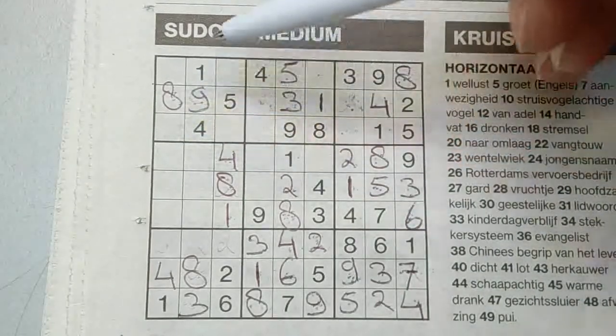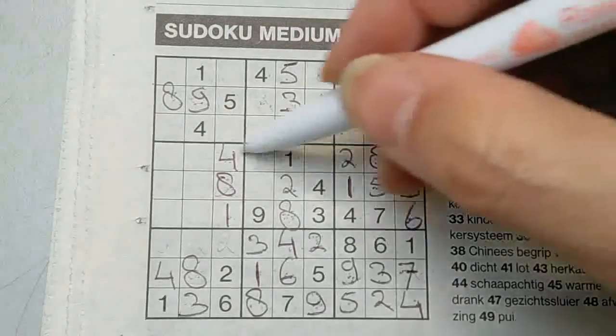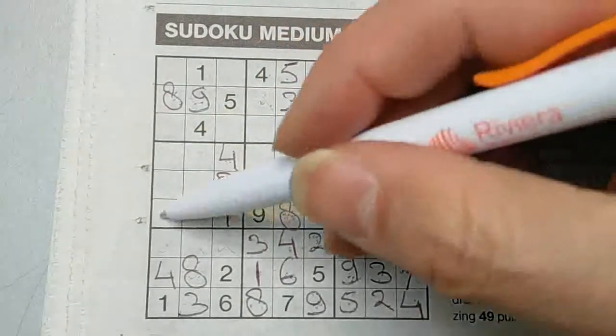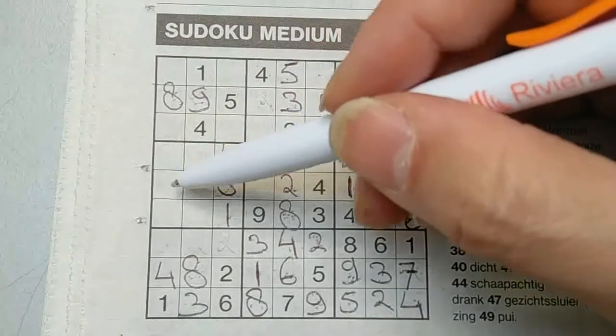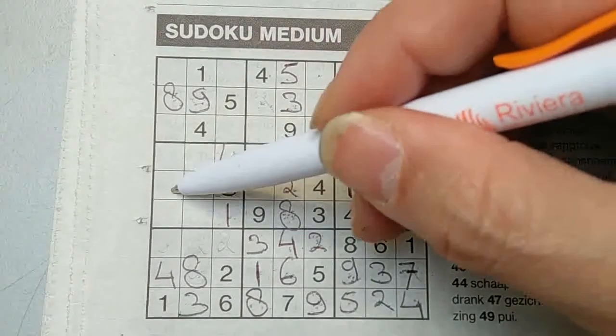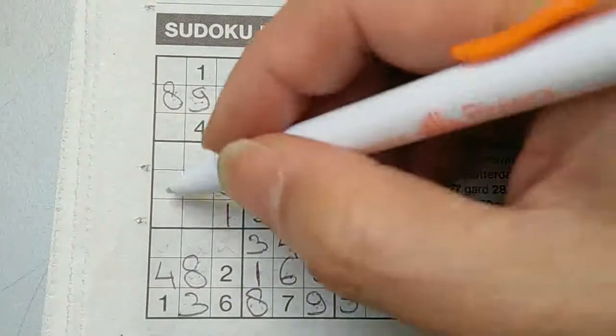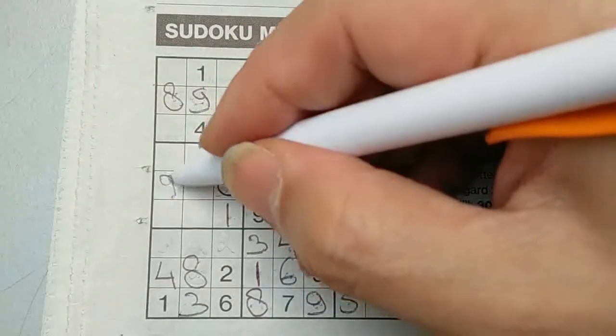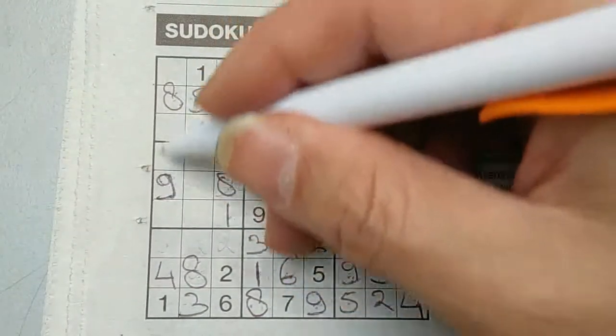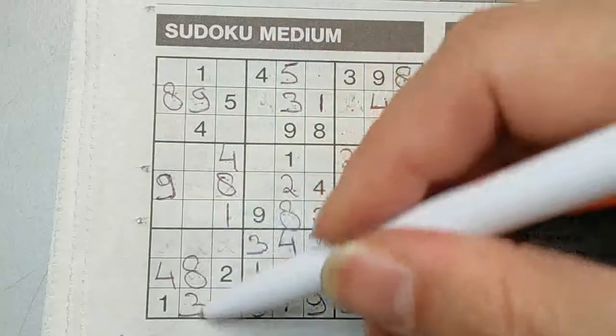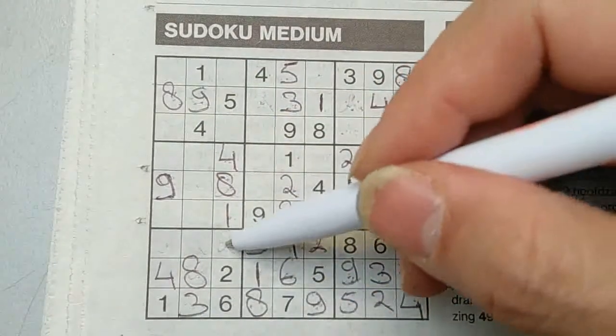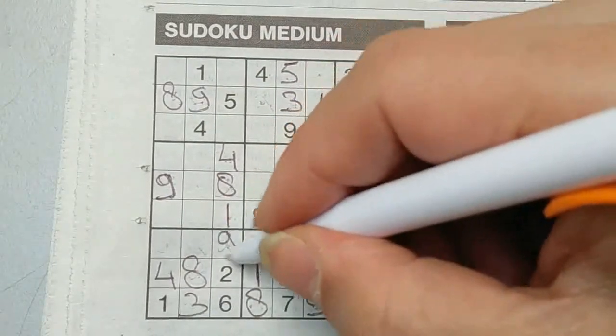That means, yes, 9 in this row, 9 in that row. So in the middle row, the only place for the 9 should be here and there. But I see here 9, no 9 there. 9 should be here. 9 in the first column, 9 in the second column. So in the third column, the only place for the 9 is here.